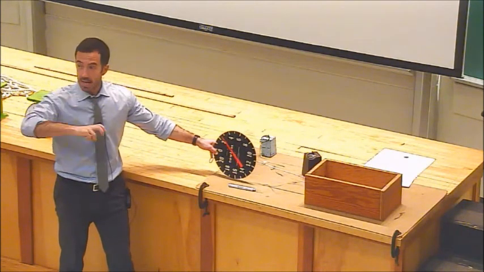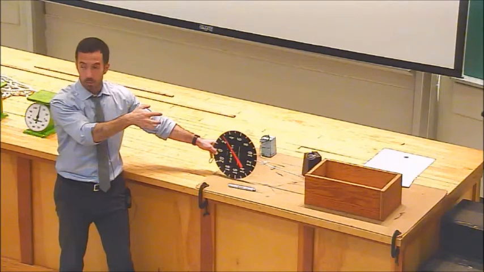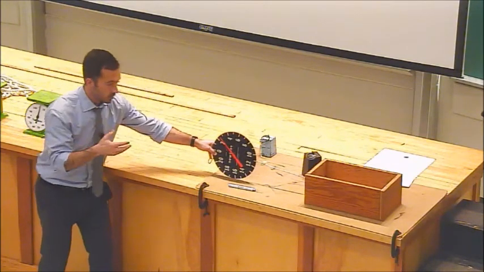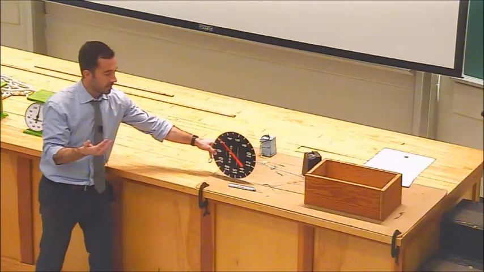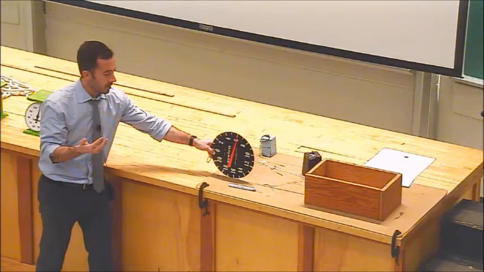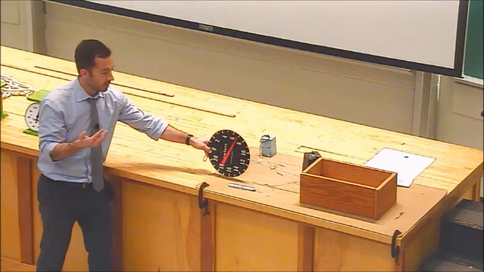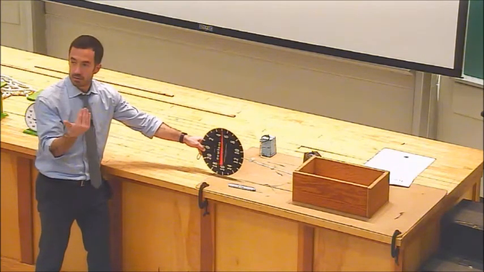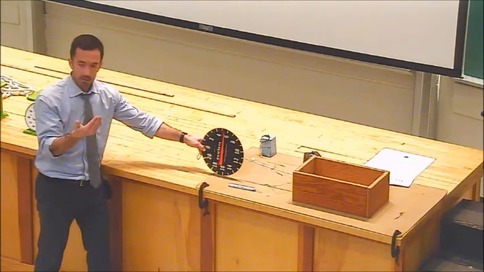That's the static friction. As soon as that box breaks free, you'll see the needle drop back. I think it dropped down to like 9 or so. So right now I'm using static friction, there. And see, when it breaks free, the needle drops back. We see that?